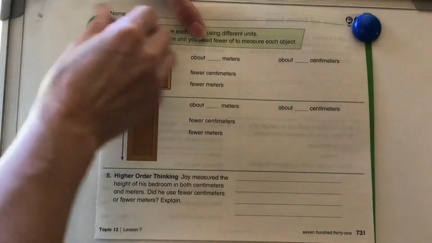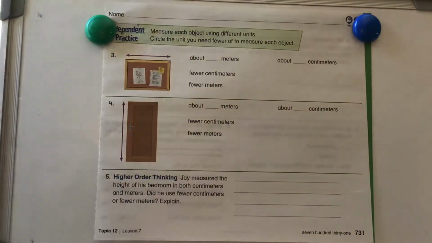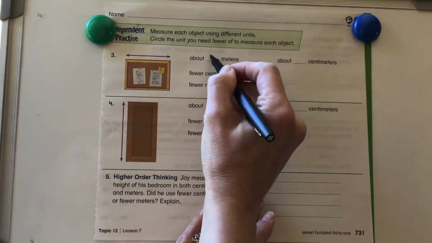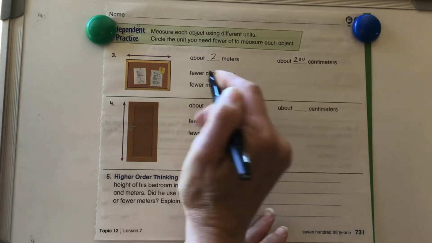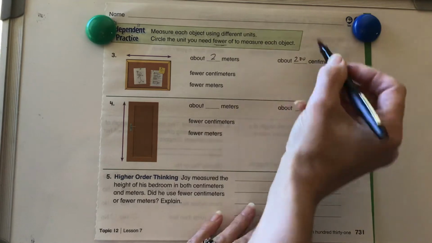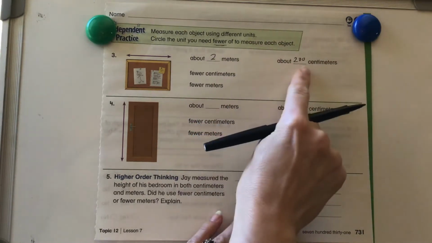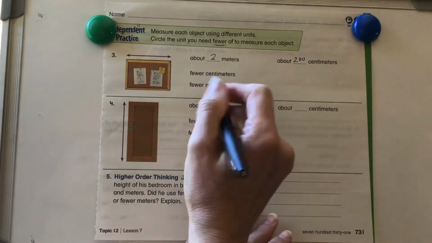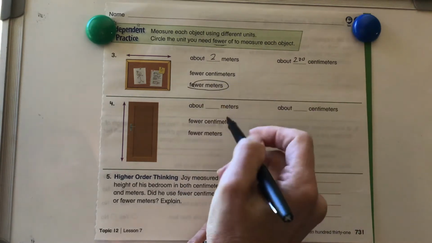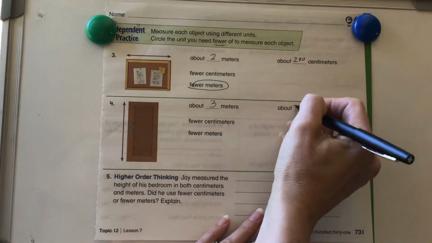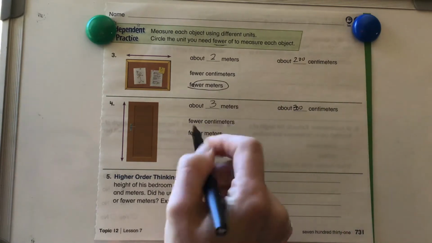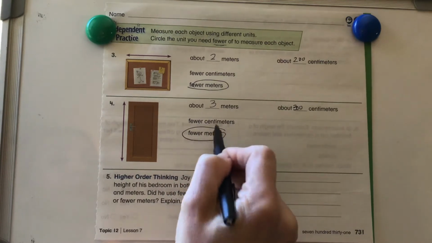Our independent practice. So these are things you can measure around your house. In the classroom, on our bulletin board above our backpacks is about 2 meters, or about 200 centimeters. And the fewer unit, what do we have fewer of? 2 or 200? 200 is bigger, fewer is smaller. So we know we need fewer meters. And our door is about 3 meters or closer to 300 centimeters. So we have fewer meters when we measure the door.